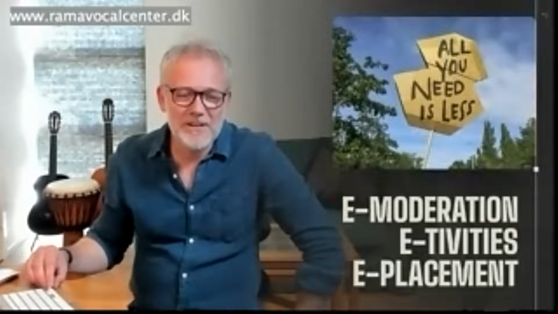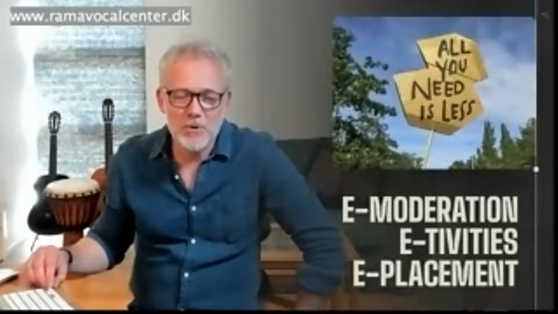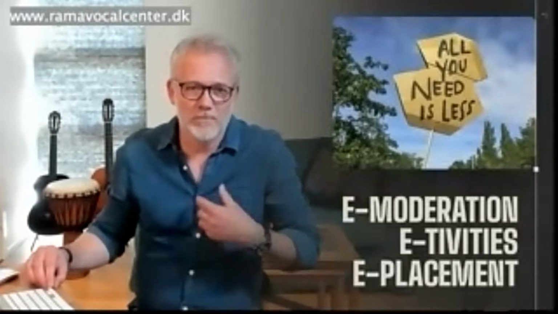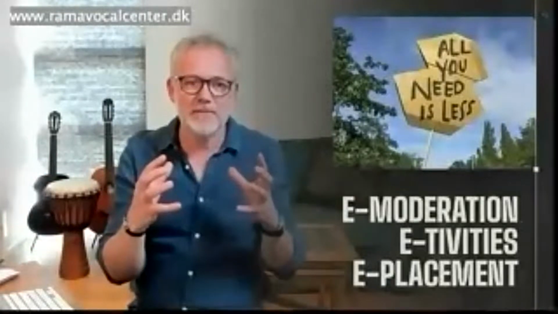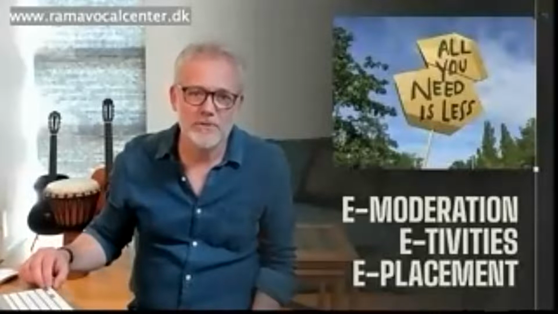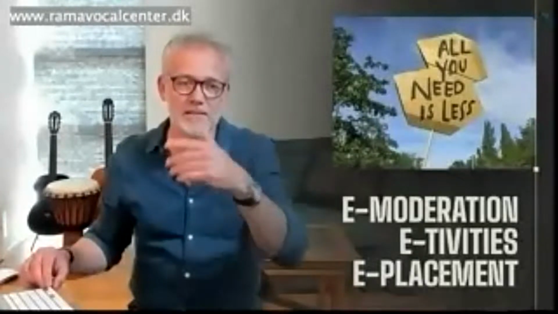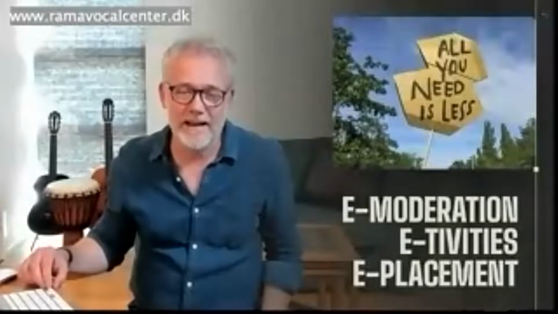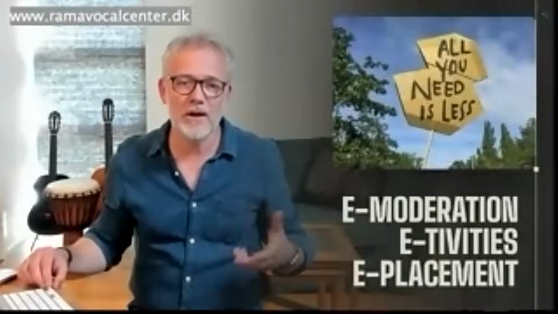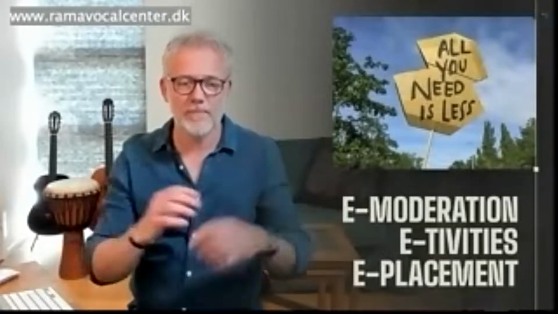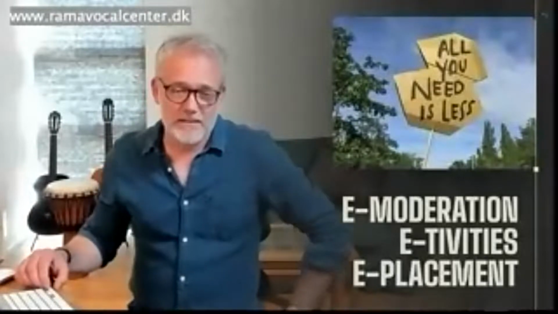Yes, so all we need is less. So it doesn't really correspond to add much more to it. What works for me is giving lesser activities but a bigger output. So my combination as an E-moderator is a combination of using Zoom because it has this nice layout, and then I combine it with other audio solutions if that's going to be needed.